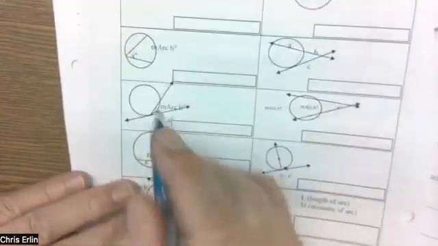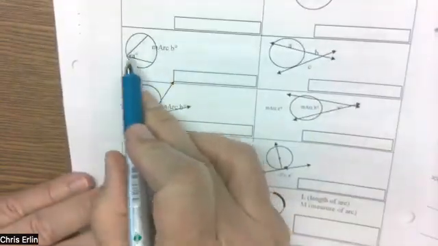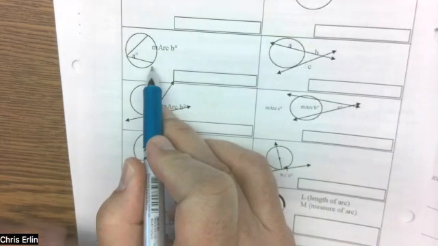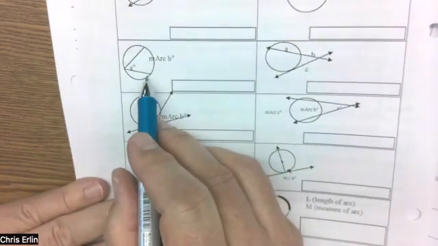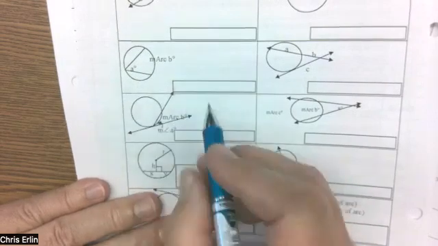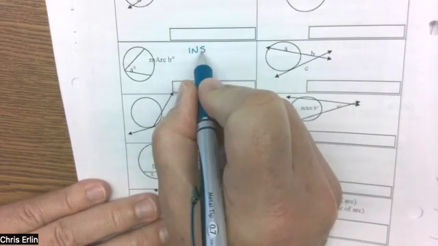All right, let's come down here to this picture. What's this picture? The fifth one, right? What do we call that? Inscribed angle. So write that.